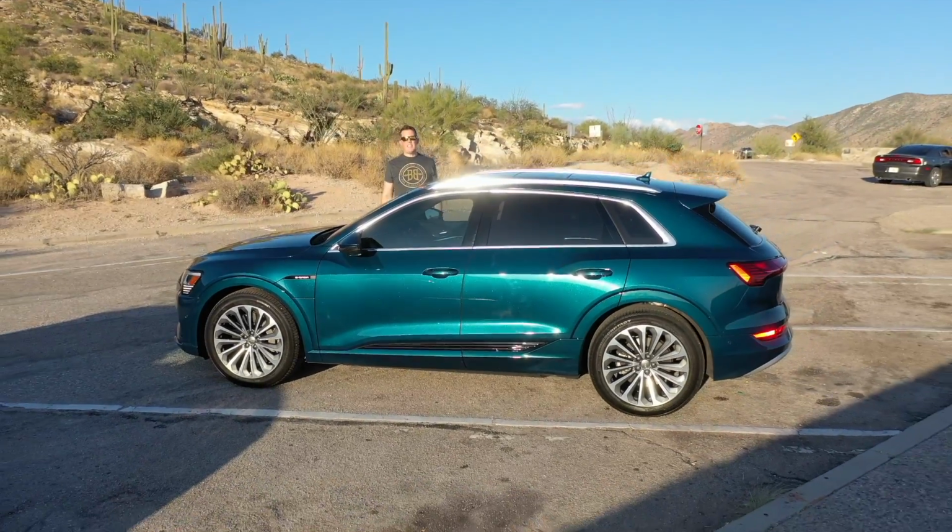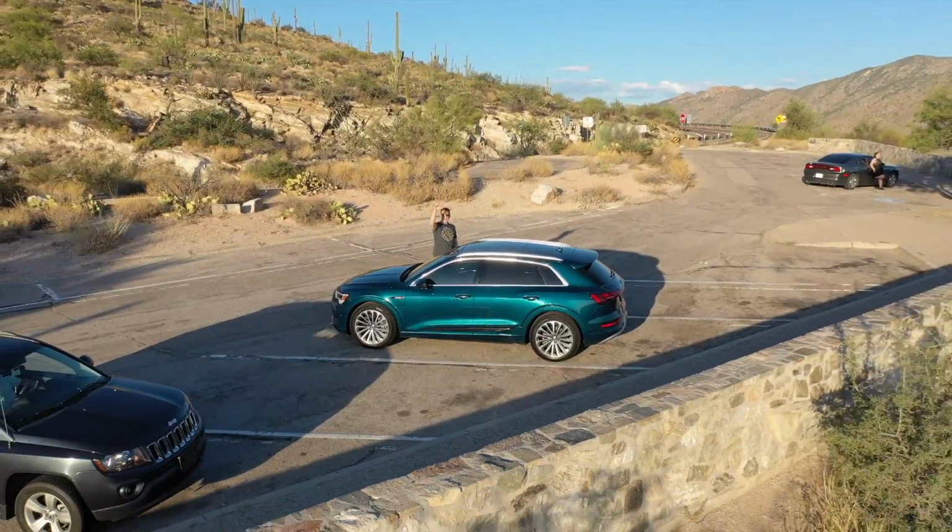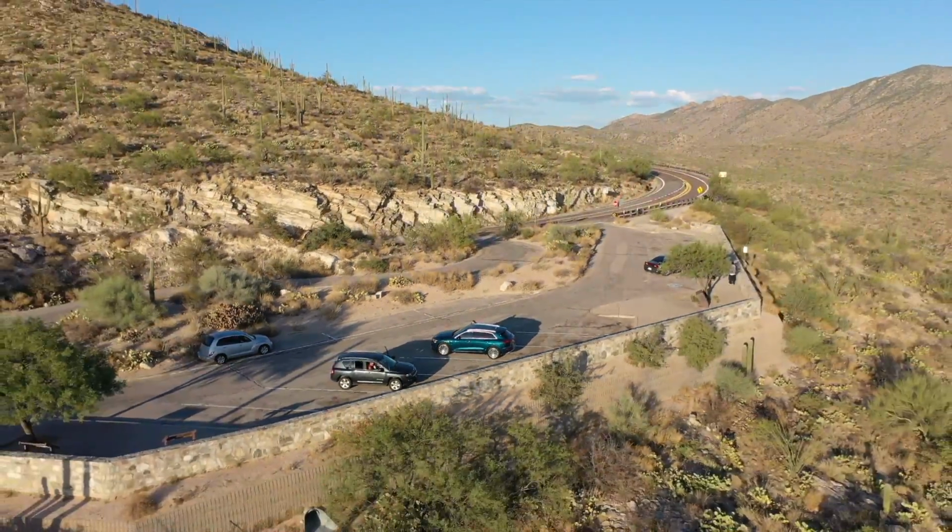This is an Audi e-tron. And today I'm going to talk about the 5 things that I hate about this Audi.